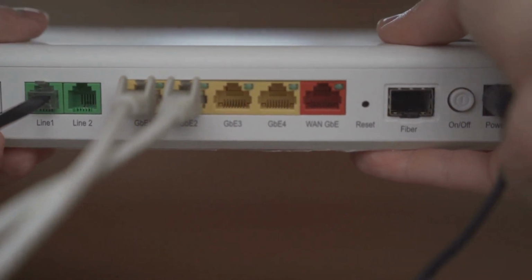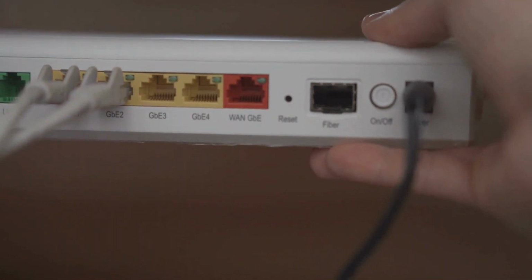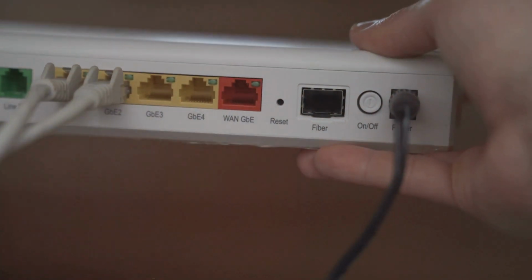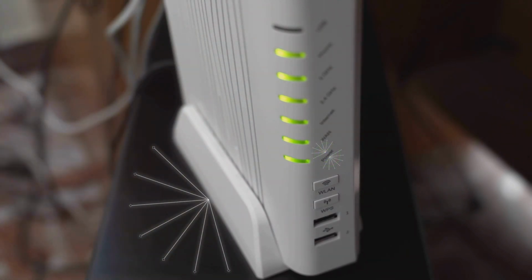Lastly, consider the placement of your router. Positioning your router in a central location in your home can help ensure a more even distribution of the Wi-Fi signal. Avoid placing it near thick walls or electronic devices that might cause interference. A well-placed router can make a significant difference in your connection quality.